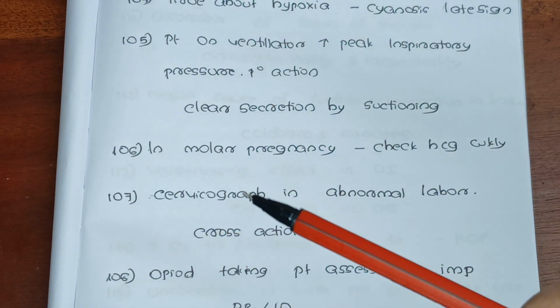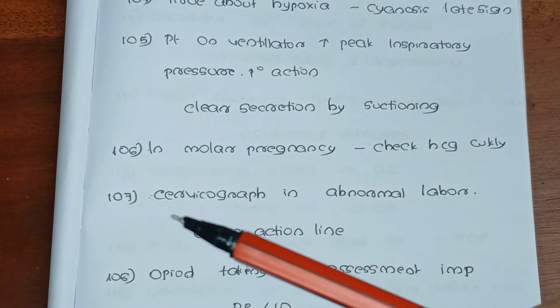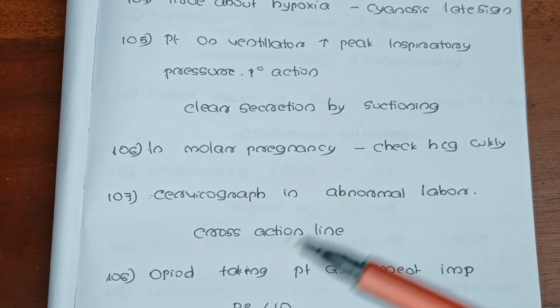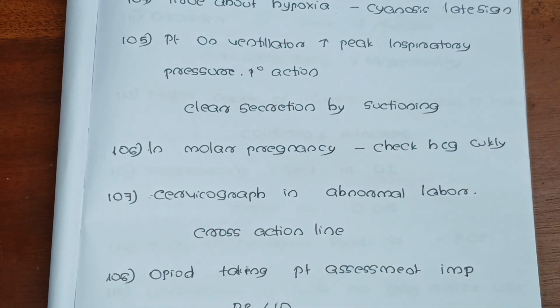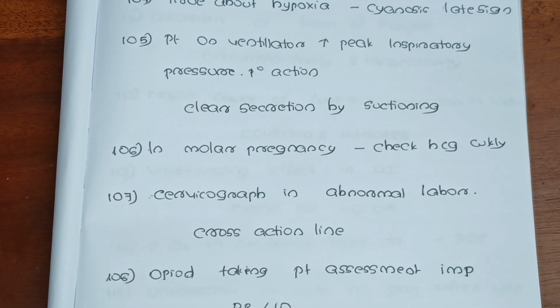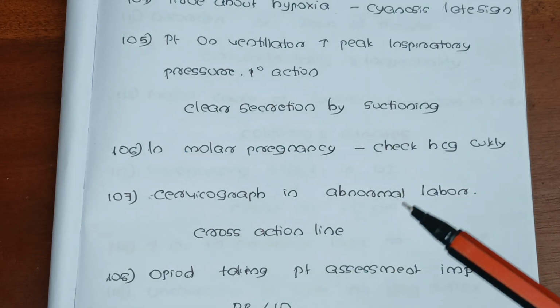106. In molar pregnancy, we should check HCG weekly. 107. Cervicograph in abnormal labor will cross the action line. There is an alert line and 2 hours after it, the action line. If we are crossing the time of the action line, initiate immediate action. That leads to abnormal labor.